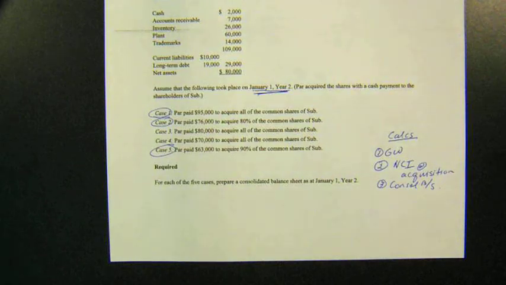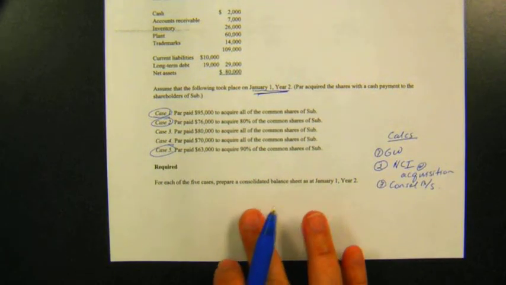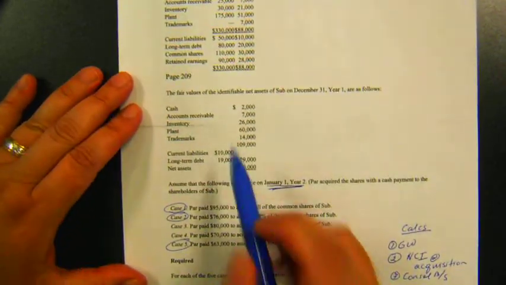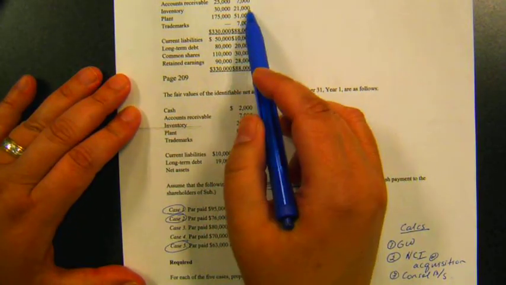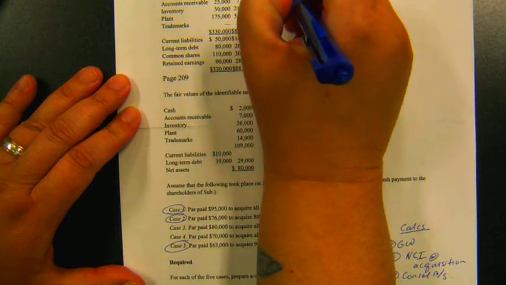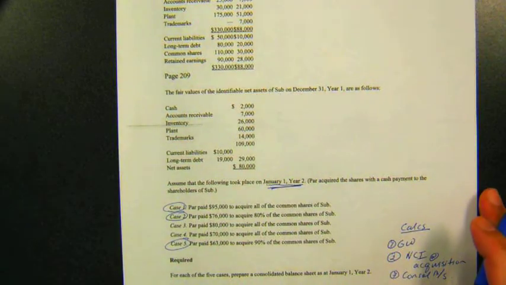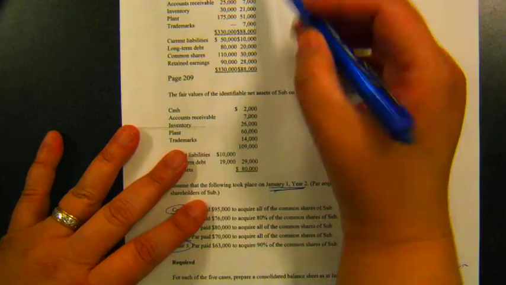Okay, so just some things I'd do first. Here's the fair value, here's the carrying value. So I would calculate FV minus CV just to make it easier when we get to the balance sheet, so you have a reference.